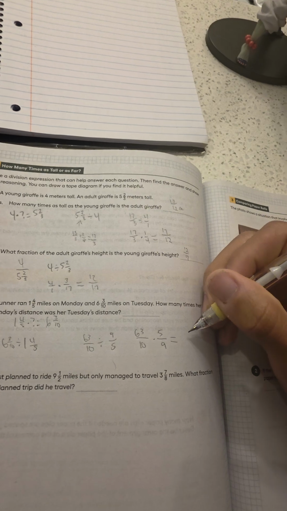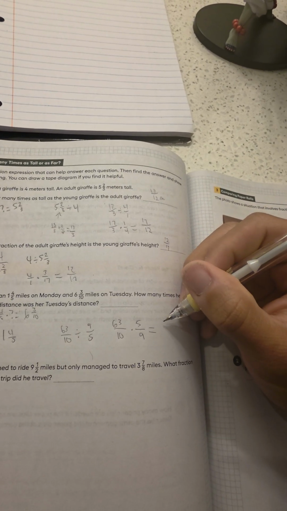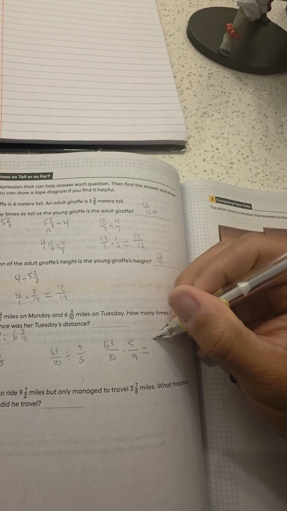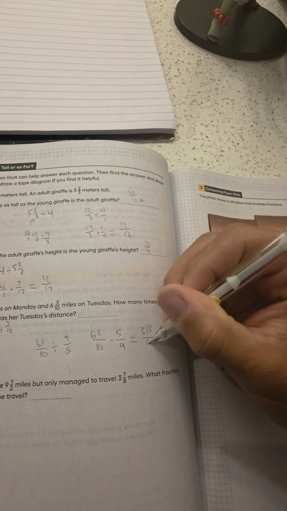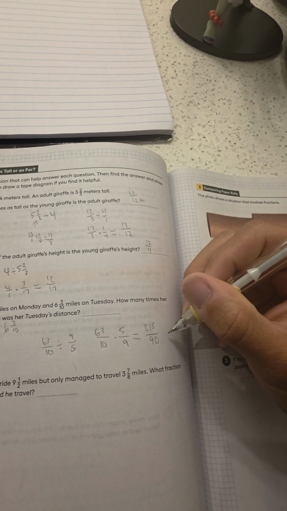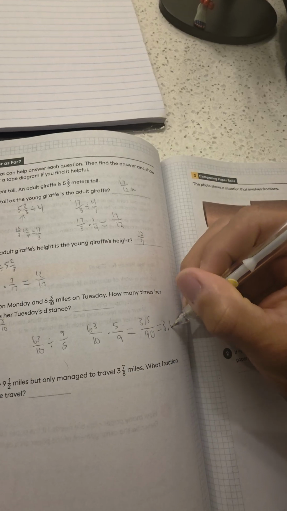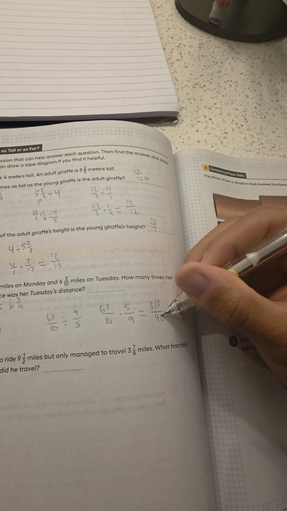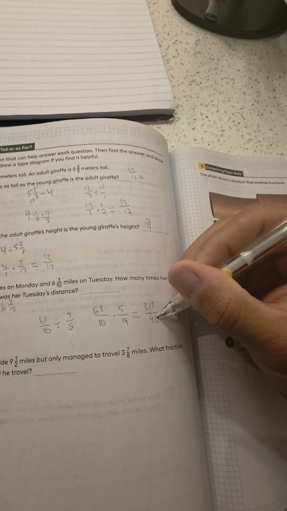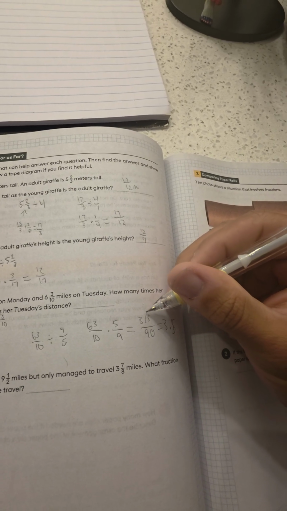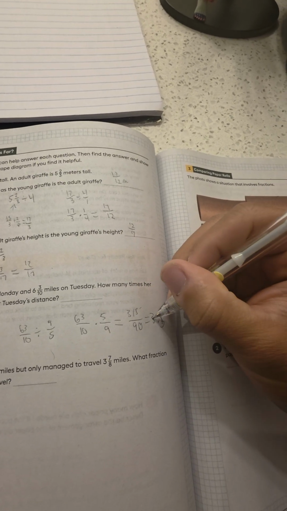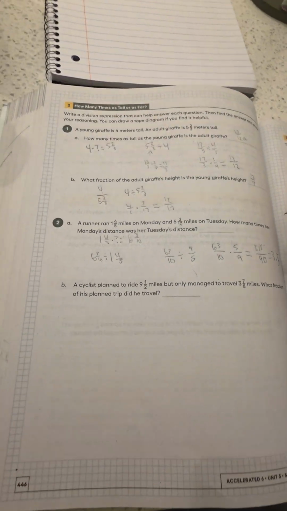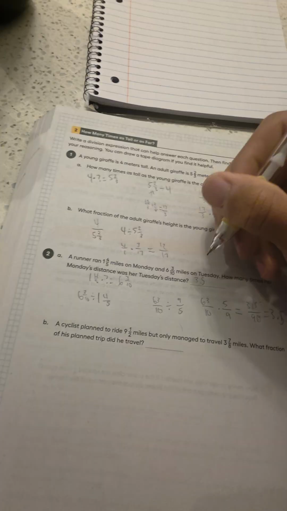63 times 5 is 315, because 60 times 5 is 300, 3 times 5 is 15, 315, 10 times 9 is 90, and this is equal to 3.5, right? Because 90, 180, 270, and then 270 plus 45. 45 out of 90 is a half, so that's 3 full 90s and then half a 90. So this would be 3.5.